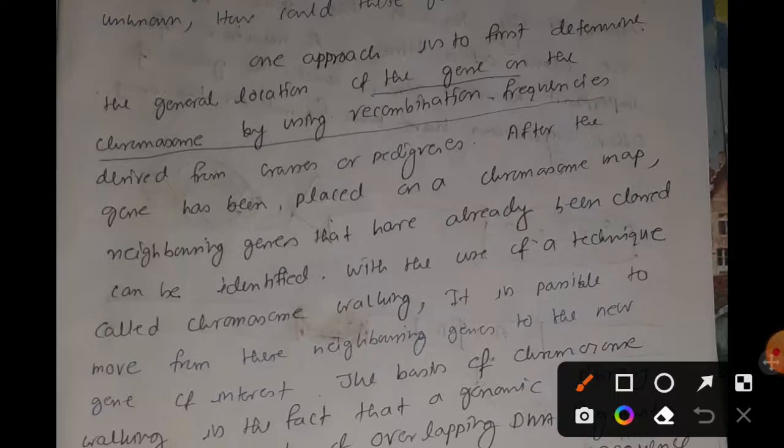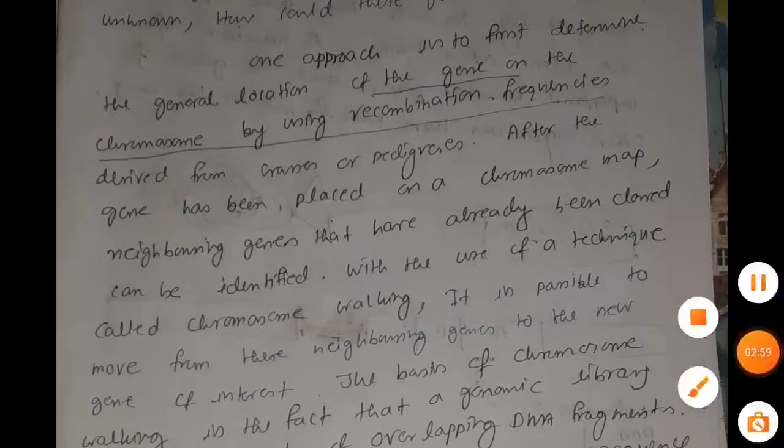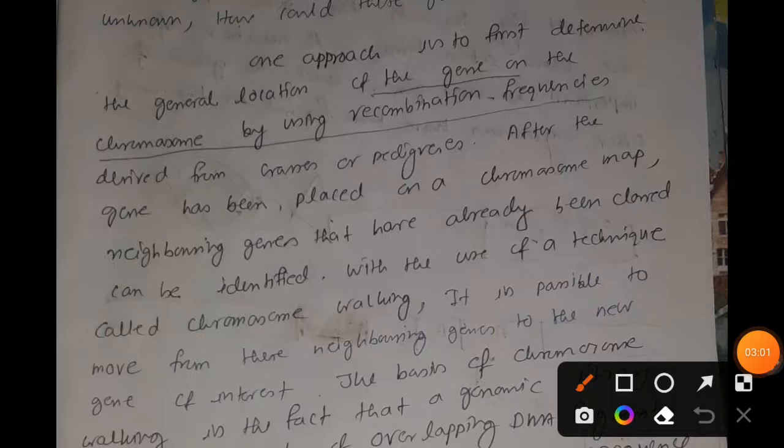Suppose we want to find a gene responsible for a genetic disorder in humans. Human is a eukaryote, so there is a cDNA library for humans. We will discuss cDNA libraries in upcoming videos, but for now understand that it works like the genomic DNA library we discussed.